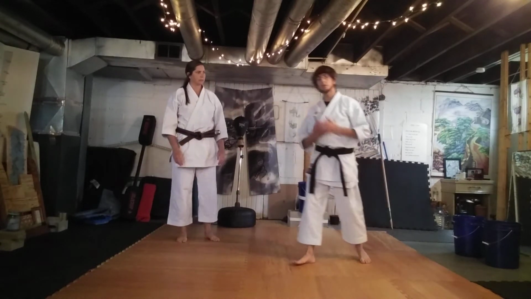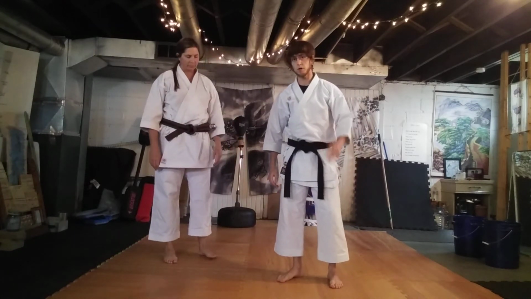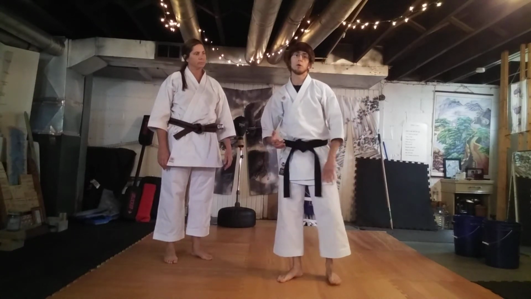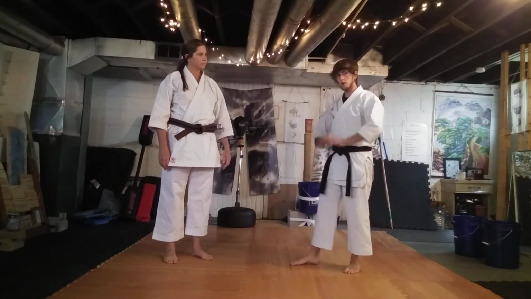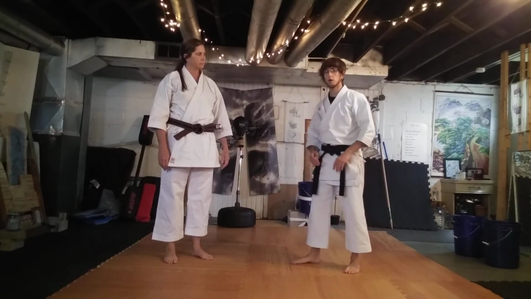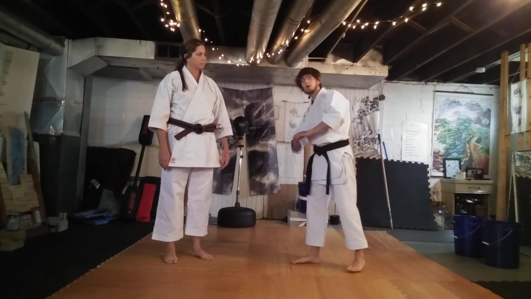Yoi's a good defensive move. I've been trying to think about where to go from here. I've been trying to incorporate a throw, but been a little unsuccessful. But it's always pretty good to block a strike, or maybe, now that I'm thinking about it, maybe even a kick to the chest or something like that.